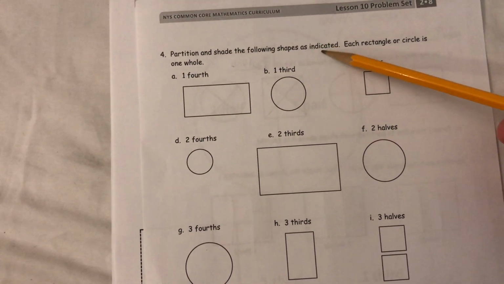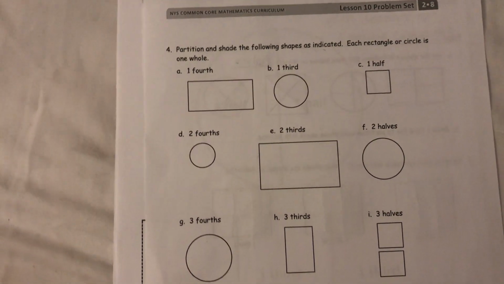Then go ahead and finish this sheet and the back side if you have it, and it will tell you what to do, how to partition it, and then if you need to shade any, it will tell you whether or not to shade. Go ahead and do your best, friends. I know you can do this.